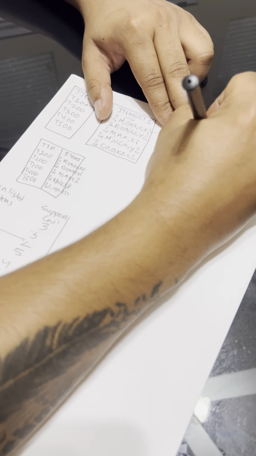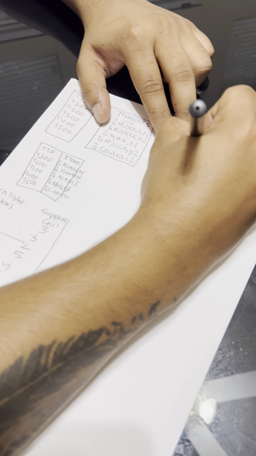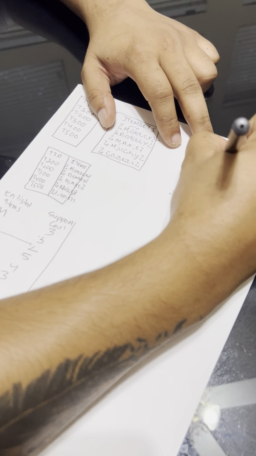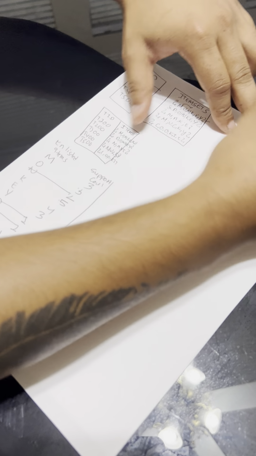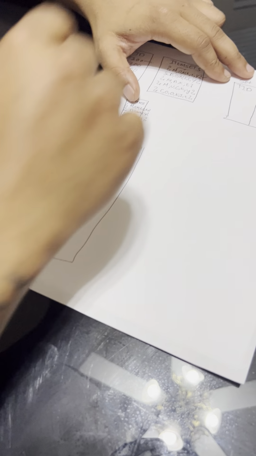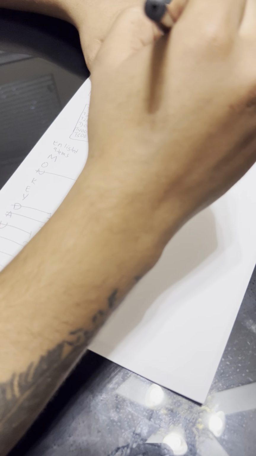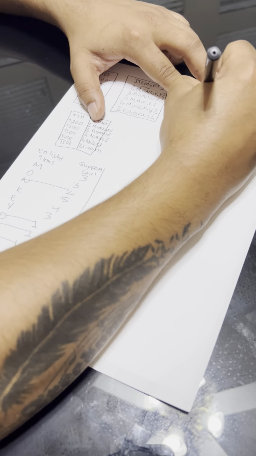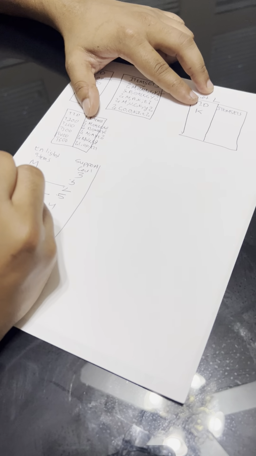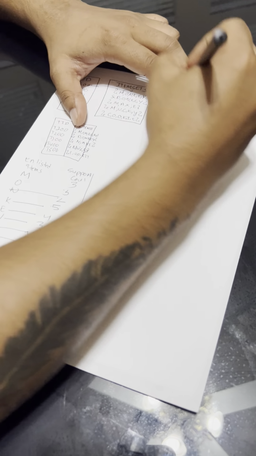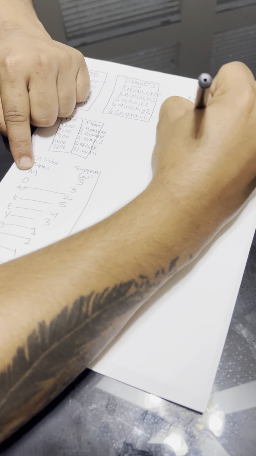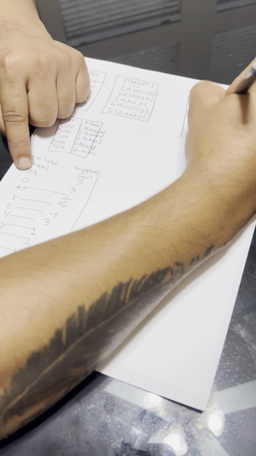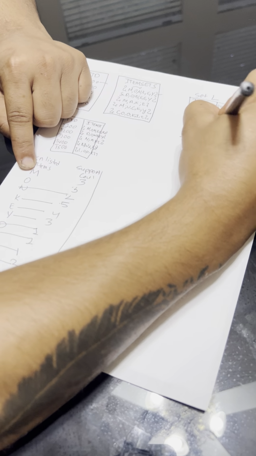Let's give this the name set L. So TID and item sets. So we had K, we had 5, E 4, M is also 3, O and Y. It's gonna go in decreasing order.